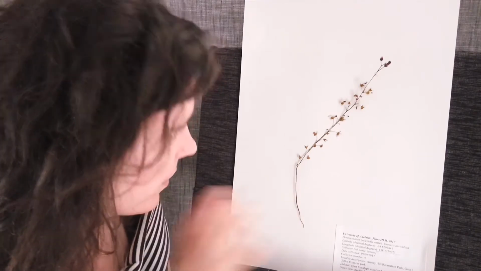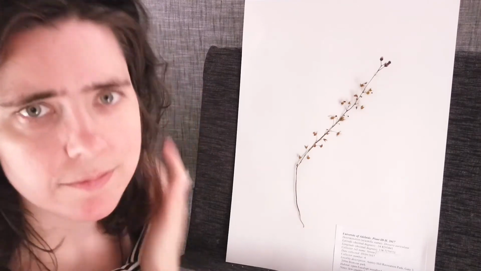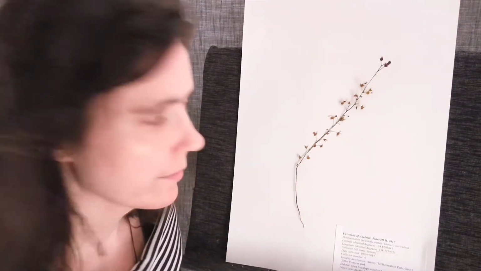That's not staying either. Okay, anyway, I'll glue that down and then turn it in. I'll probably do that later.